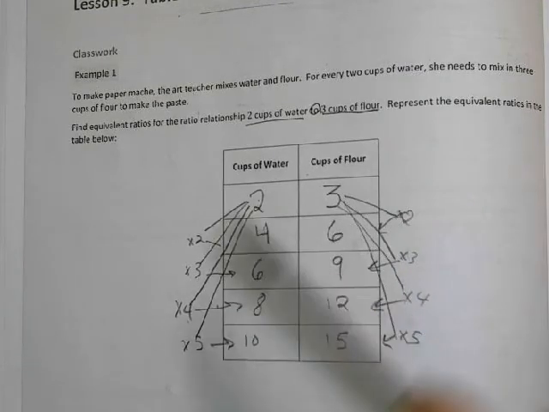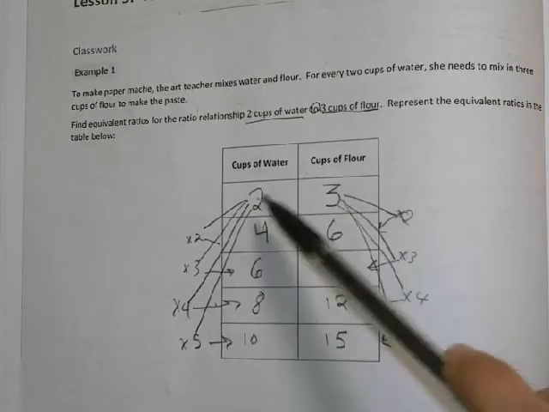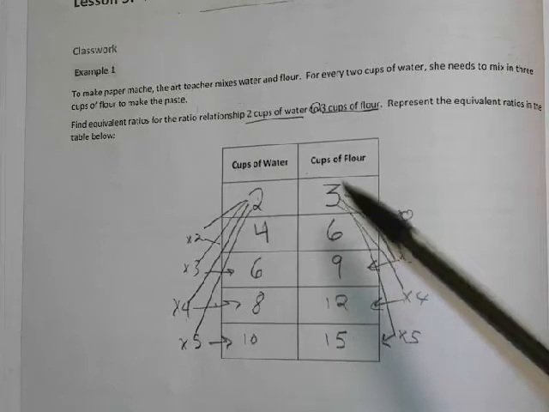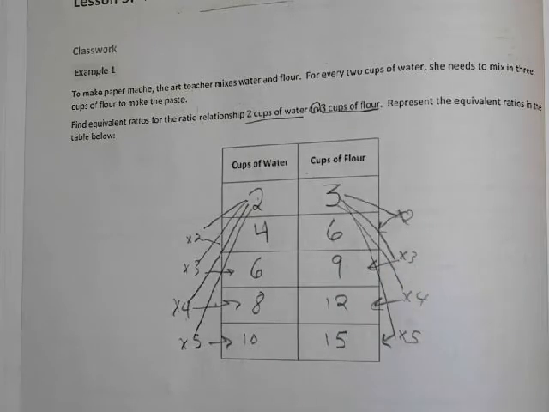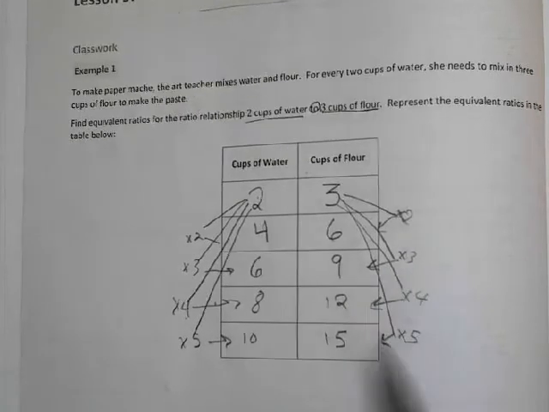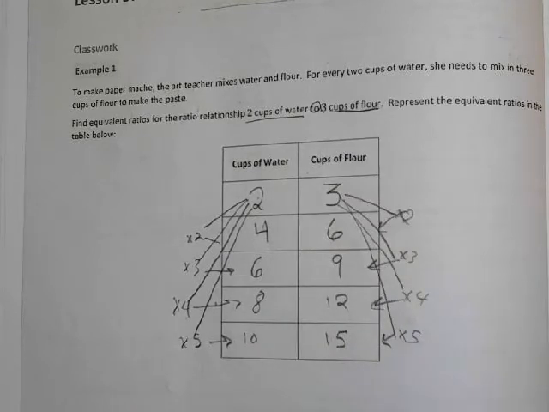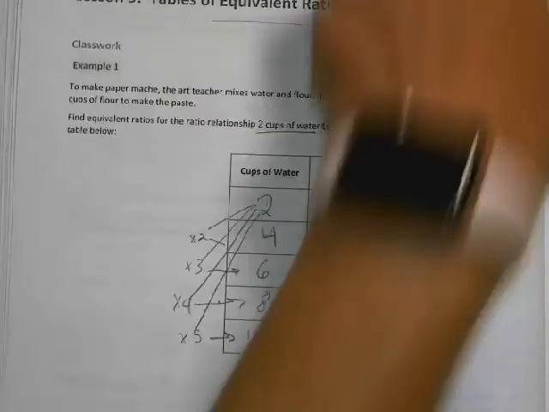I took 2 times 4 to get 8, and 3 times 4 to get 12, which is the equivalent ratio of 8 to 12. And lastly, I took 2 times 5 to give me 10, and 3 times 5 to give me 15, which gave me the equivalent ratio of 10 to 15. If you found the value of each of these, they would all come down to 2 to 3, because they are equivalent. On my next page, you have a second example.